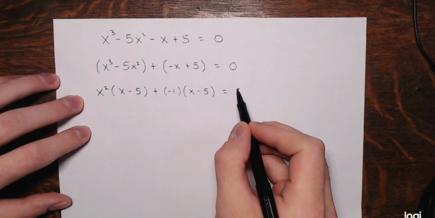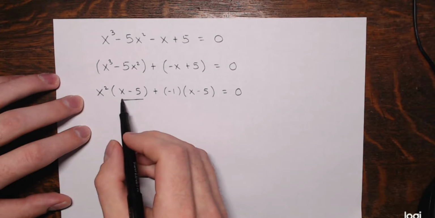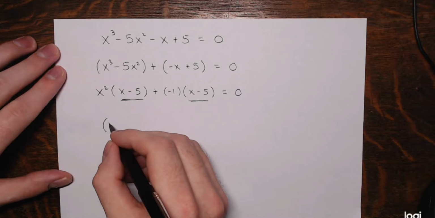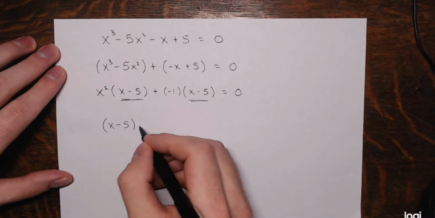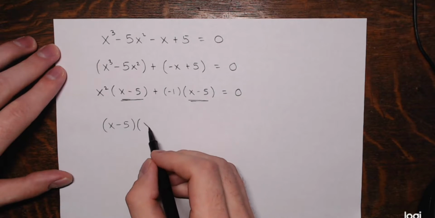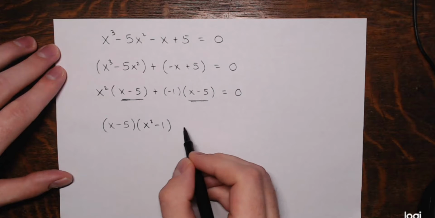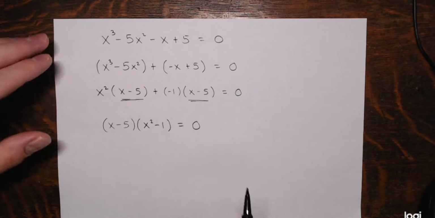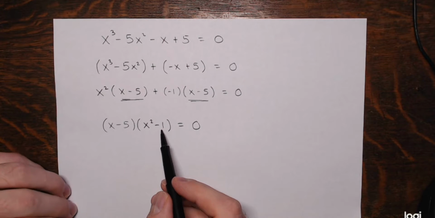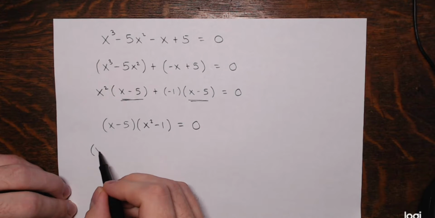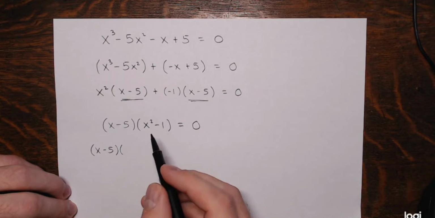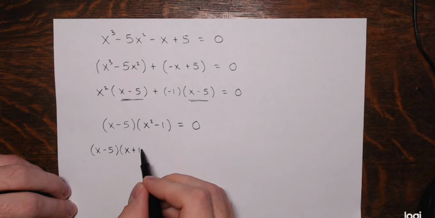And now you look at the whole thing, both products here have a common factor of x minus 5. And so x minus 5 comes out. And if x minus 5 is removed, you're left with x squared plus negative 1, or x squared minus 1 as the other factor. And I'm not done factoring yet. X squared minus 1 is another difference of squares. So we have x minus 5, then x squared minus 1 factors to x plus 1 times x minus 1, or x minus 1 times x plus 1.